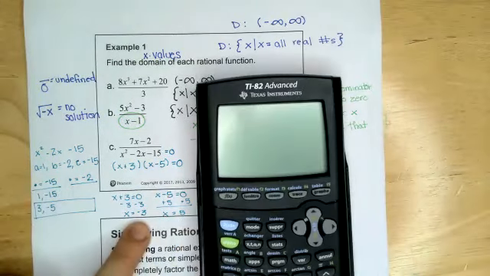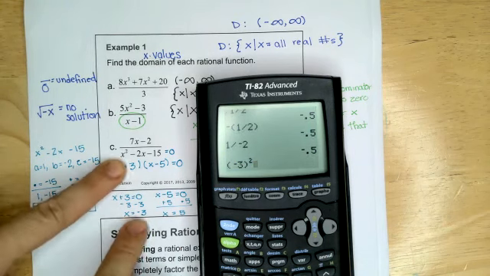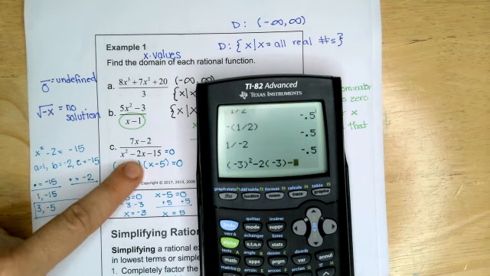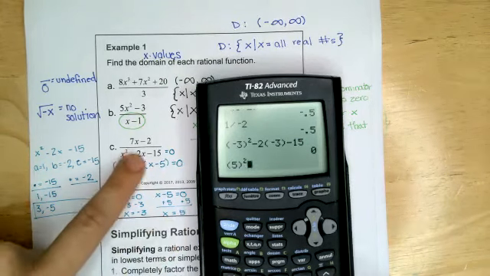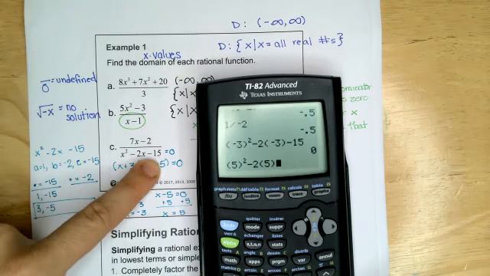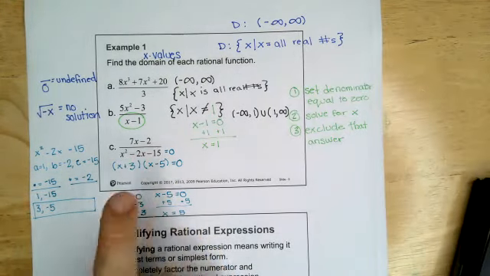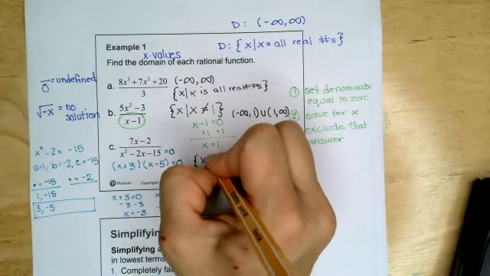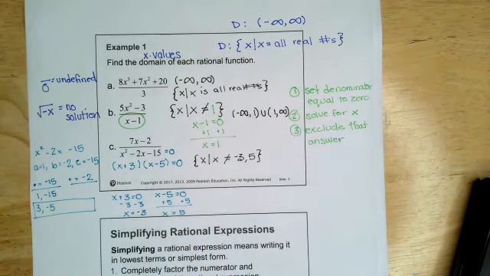You can check that by saying -3 squared. So I'm just taking that -3 and I'm putting it in here. -3 squared minus 2 times -3 minus 15 is 0. And then we can try it with 5. So here's 5 squared minus 2 times 5 minus 15. And I also get 0. So I can check to make sure that's true. And 0 is what we don't want in the denominator. So we're just going to say the domain is x such that x cannot be -3 or 5. Good. All right.